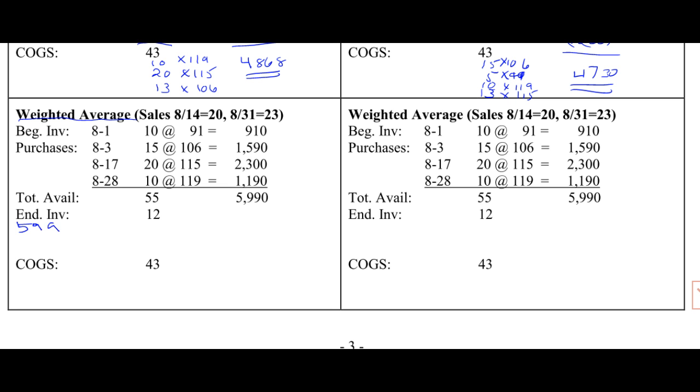I take my total available inventory and divide it by the total number of units I have available. That's pretty simple, isn't it? And it gets you down to a per unit cost of 108.90, and that's all you needed. So 12 units are left at 108.90, and 43 units were sold at 108.90. Getting one number is about as easy as the other in this case, but we'll stay with our plan.